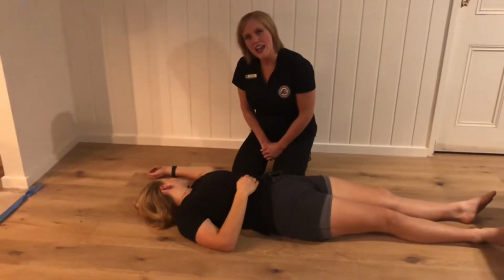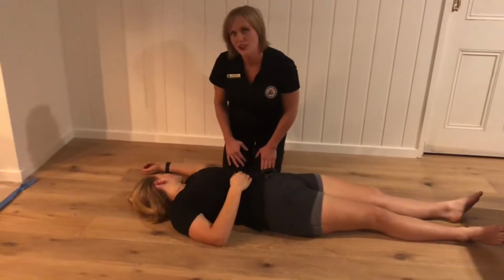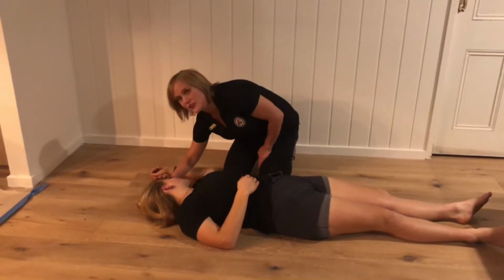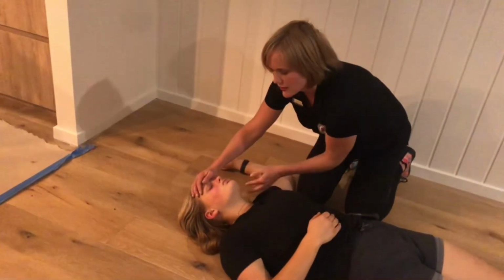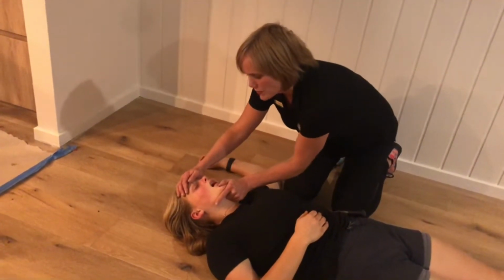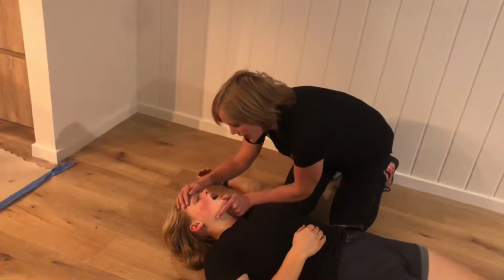Now it's time for A for airway. You need to check the airway for an obstruction. You've got to open it up first. So place your hand on the casualty's forehead, your other hand under the neck, tilt the head back, pistol grip, open up the chin. Have a good look in there.